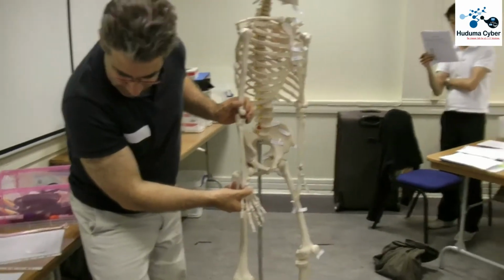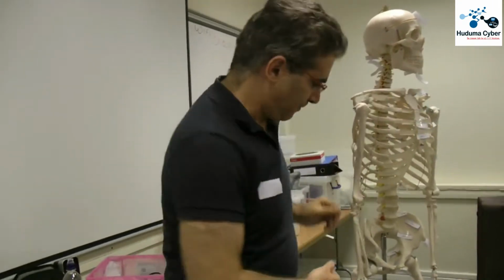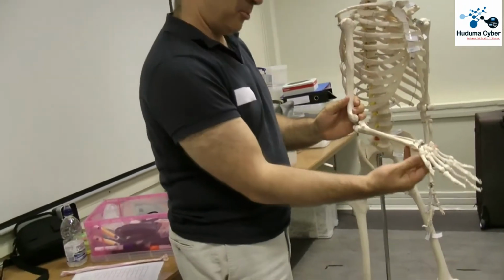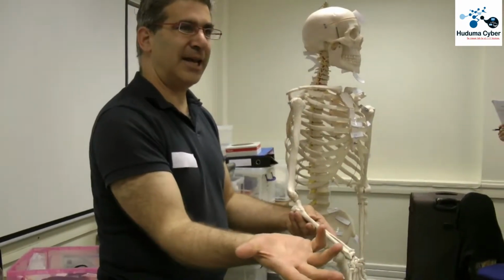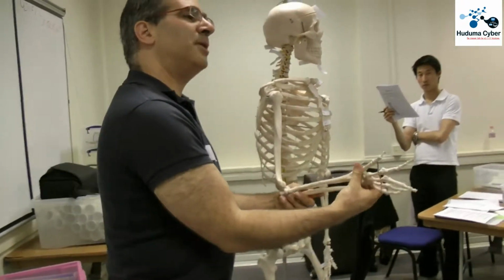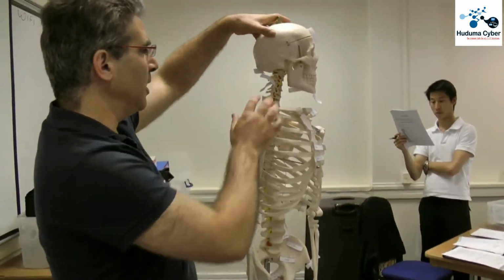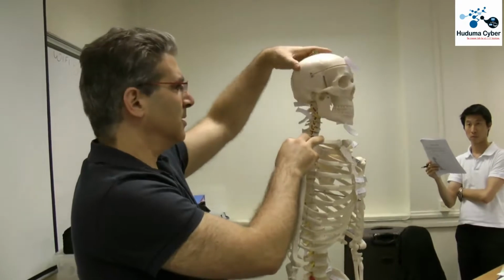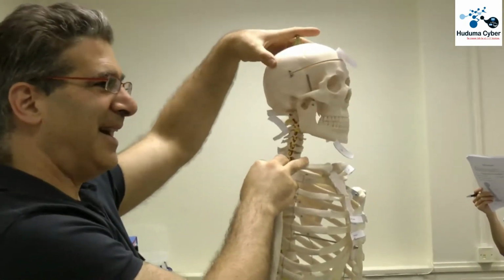Yeah? Next one is a pivot joint. Pivot joint allows rotation. So here we come to the elbow. Do you remember this movement? What do we call that? The supination and pronation. Good. So this would be a pivot joint, which allows rotation. Also, under the head, it's called the no joint. Yeah?